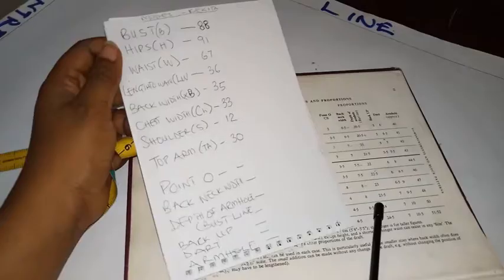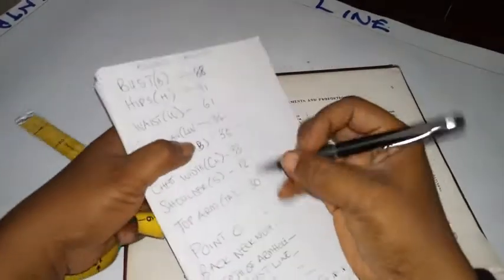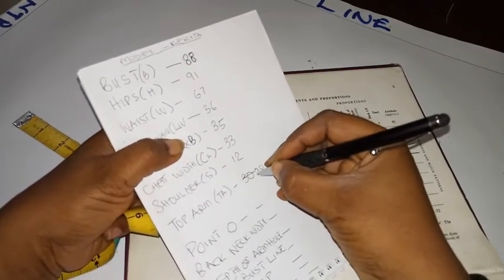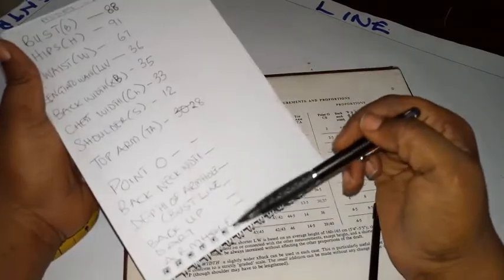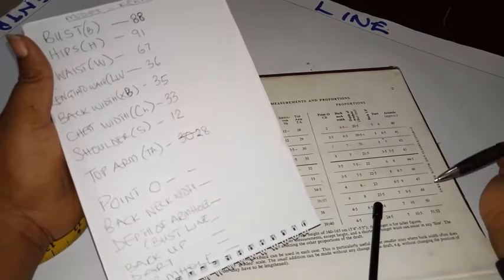So now we are going to look at the measurement to see which one tallies. Okay, let's review the measurement that we have here. Wow, this is 28. So the armhole, we are going to get that later when we are done. But for now, we want to review the rest.